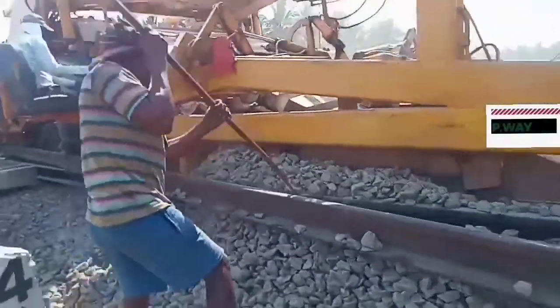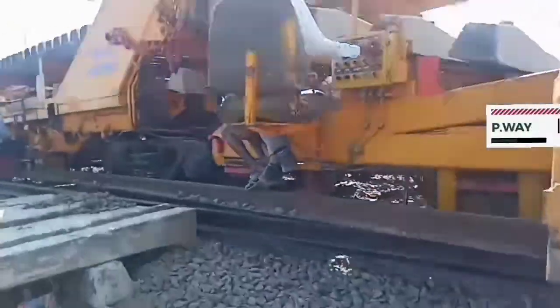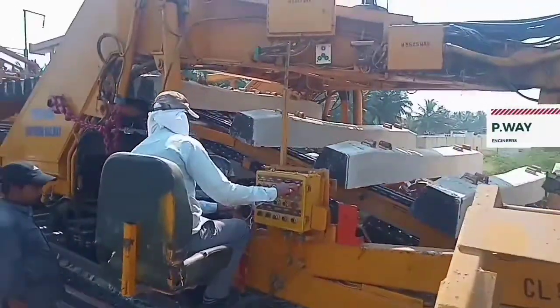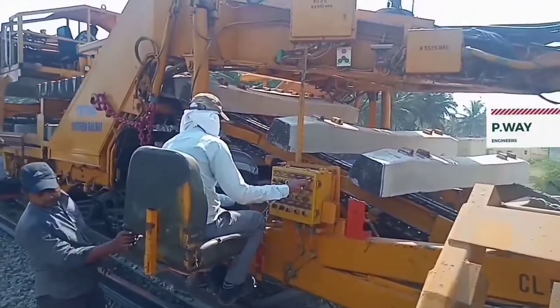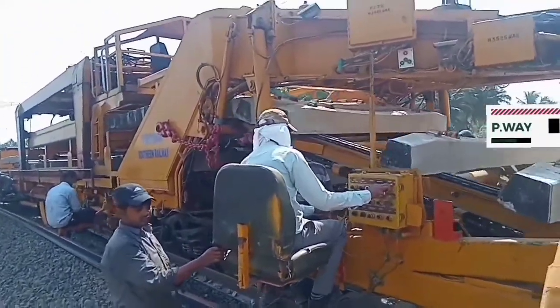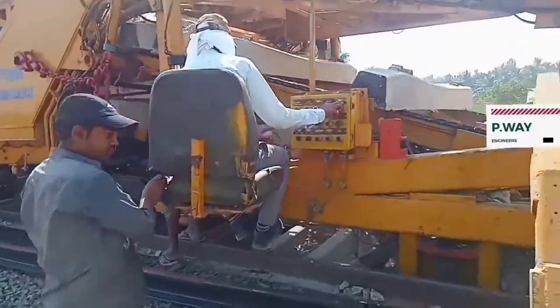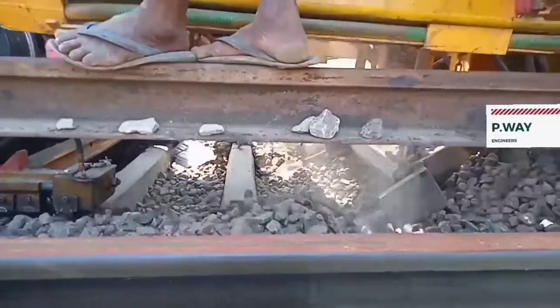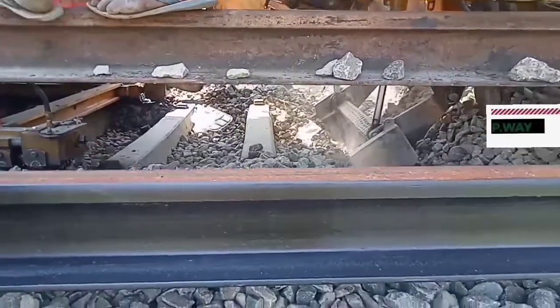New rail and old rail are separated by the crowbar. This is sleeper handling controlling unit controlled by track machine operator. Picking of old sleeper is controlled by that control unit.